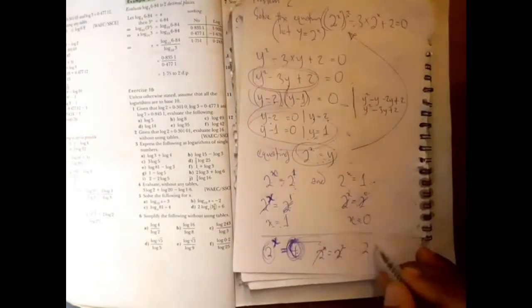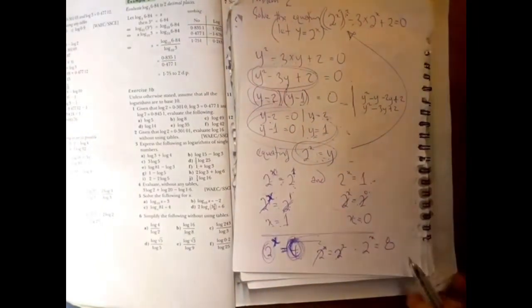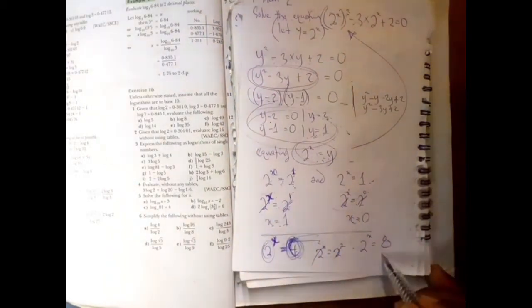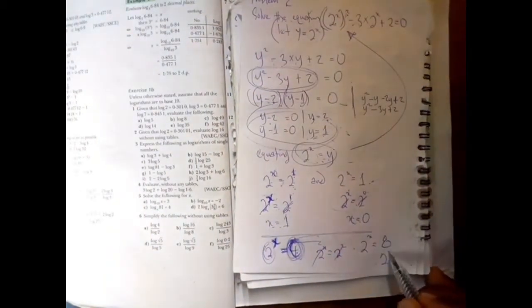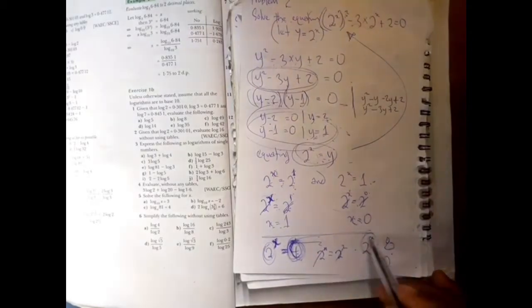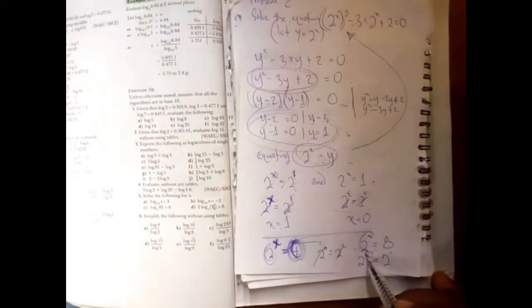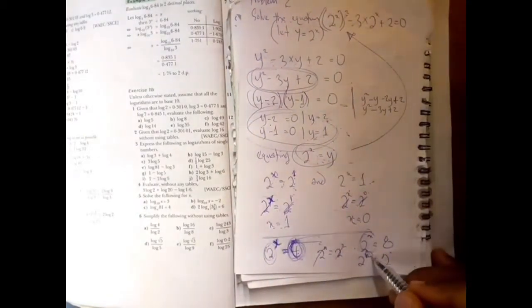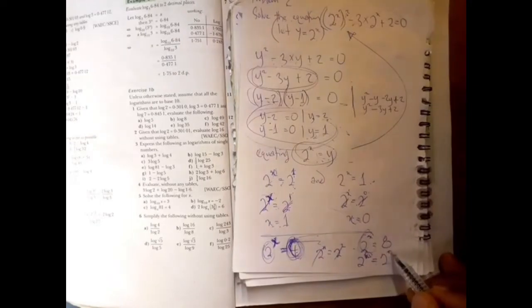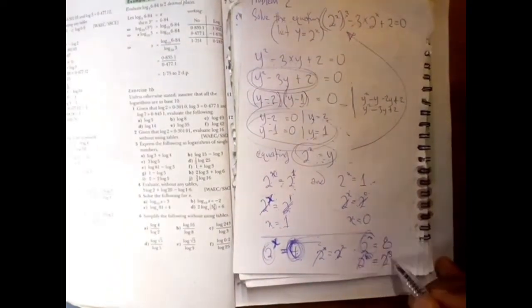So if you have 2 to the power of x equals 8, we try to break it down where 2 carries a number, similar to this, so that x can be found. So you have 2 to the power of 3 here. So the 2s cancel, and x equals 3. So take note of that.